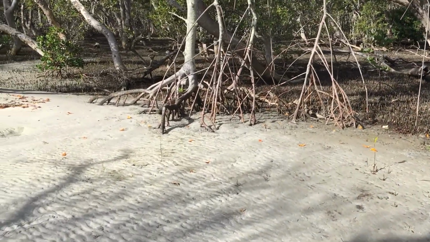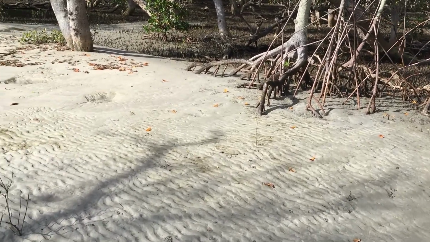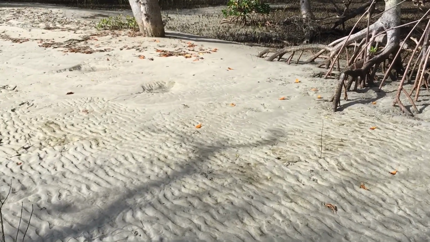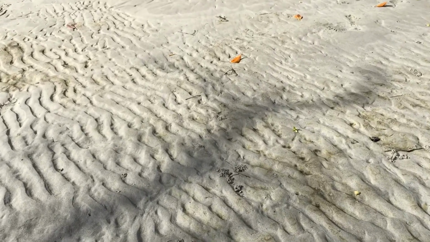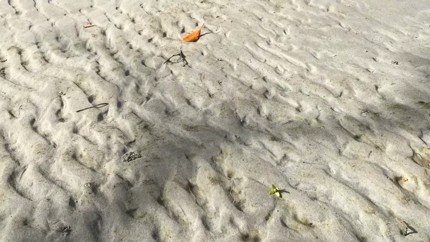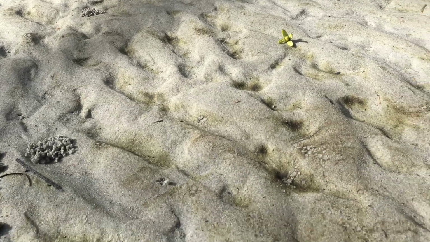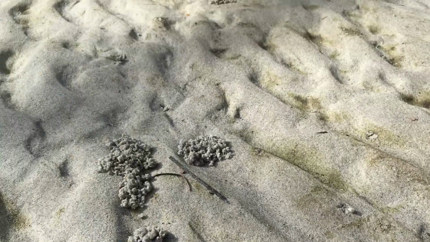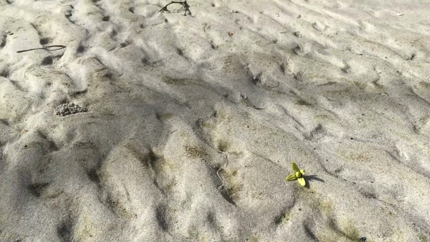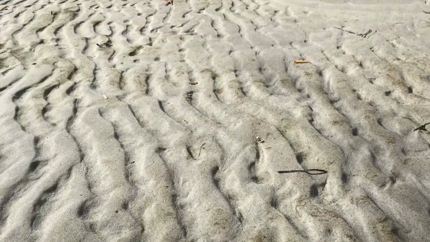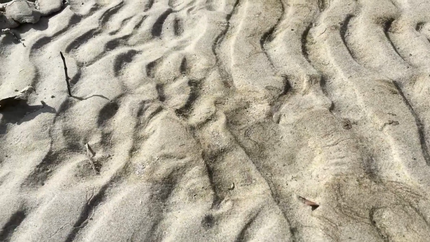Now, as we scan the beach and we look down at the sediment, can you see those green tinges? If I come in a little bit closer, can you see the green that's held between the particles of sand there? So some of those sand particles are actually coated, look, there's more through here, they're actually coated with algae.